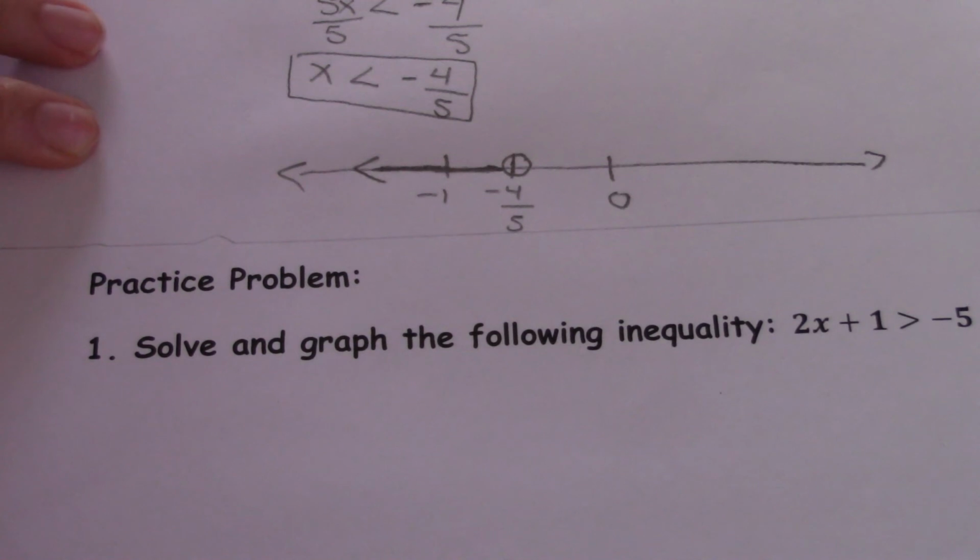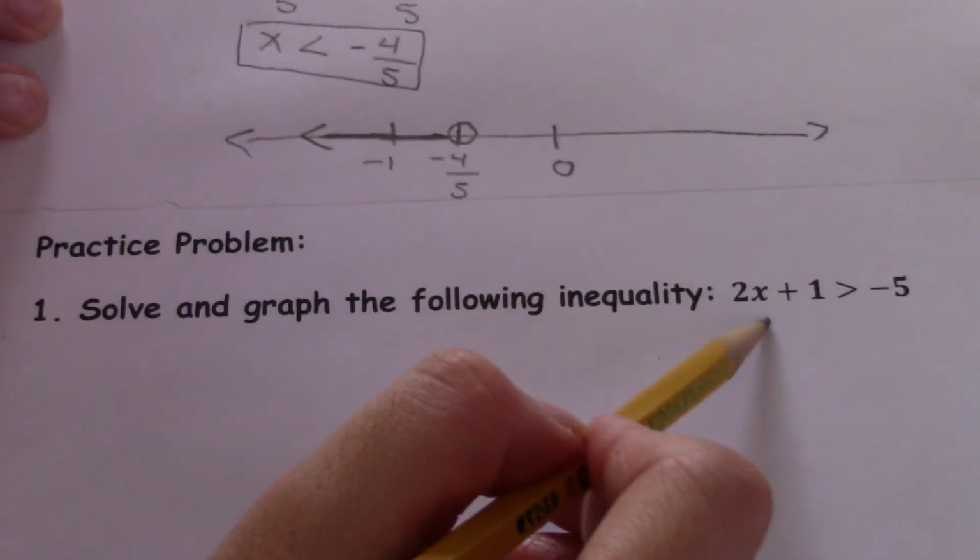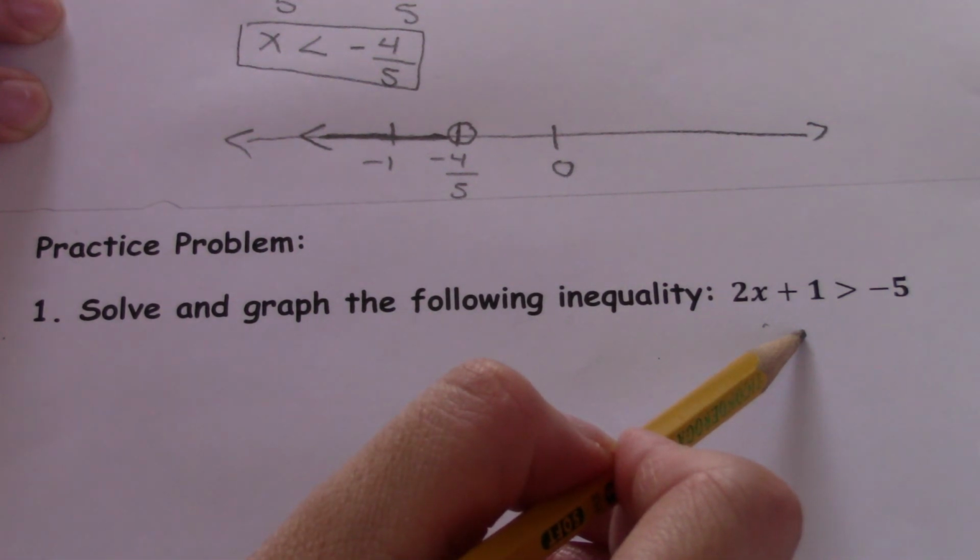Now, what I want you to do is try this practice problem on your own. I want you to solve this inequality and then graph it. Go ahead and do that now, and then tomorrow in class I'll be checking to make sure that you did the practice problem.